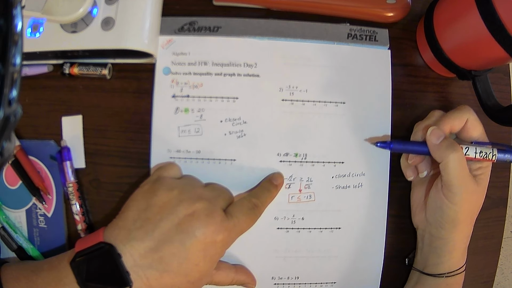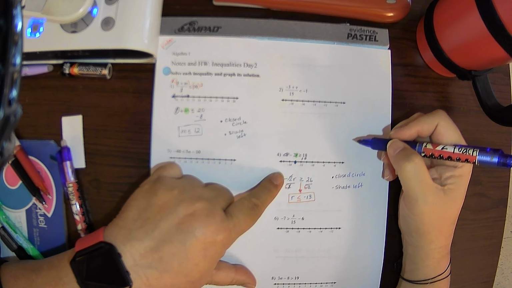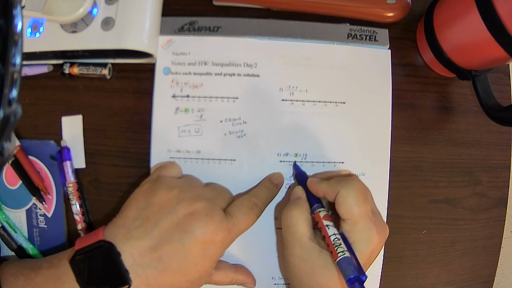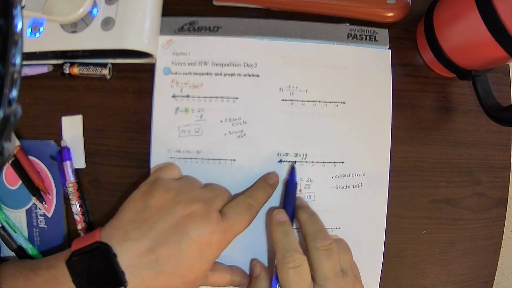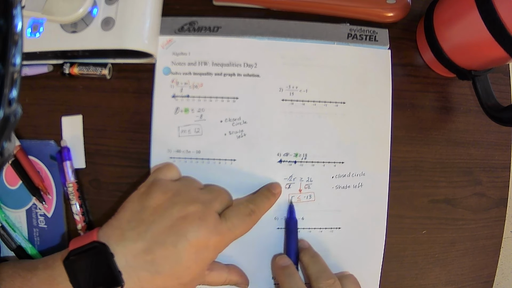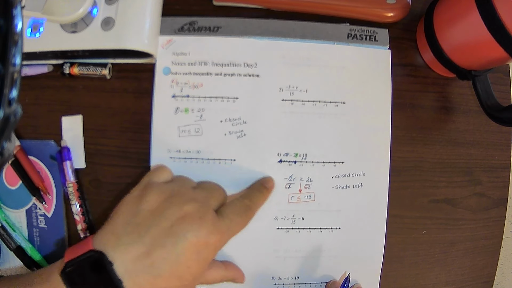So where's negative 13? Right in between negative 12 and negative 14. And again, I'm going to shade to the left. Okay, so you can't tell your shading by the original problem. You have to wait till you have your final answer. Okay, so keep that in mind.